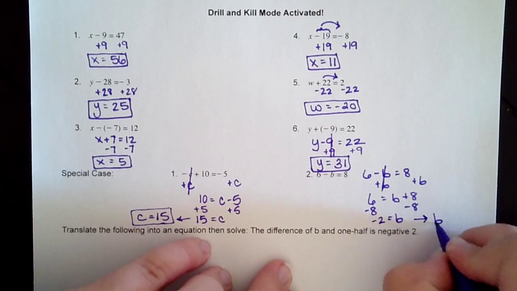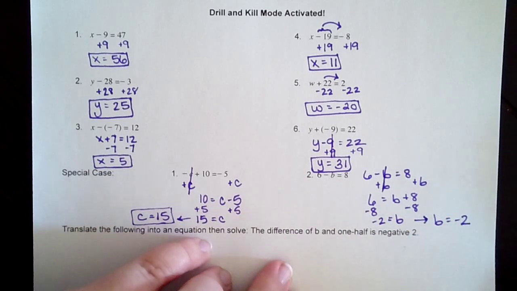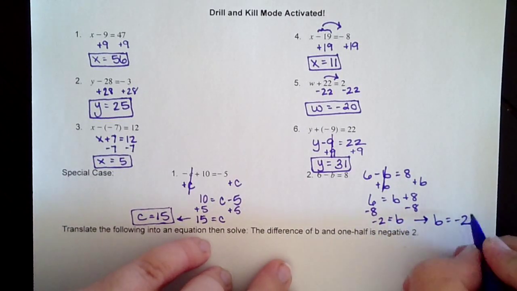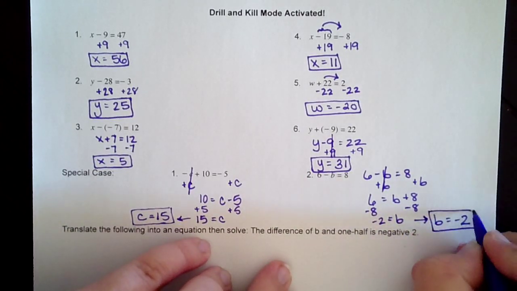Put that variable on the left side, -2 goes to the right, b goes to the left, and nothing's changed. Just like that.